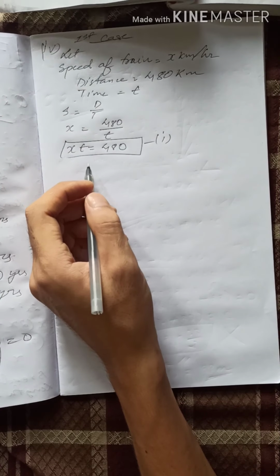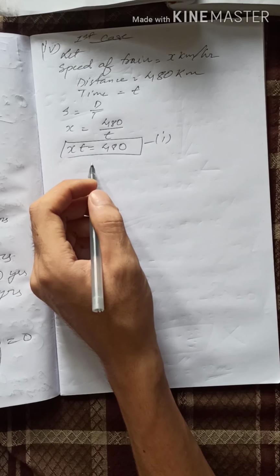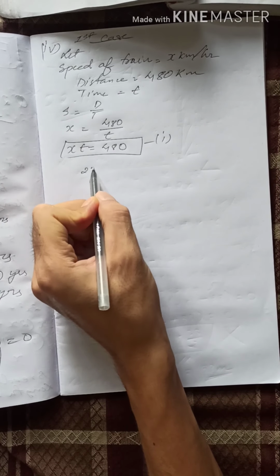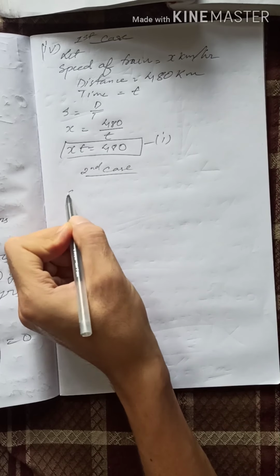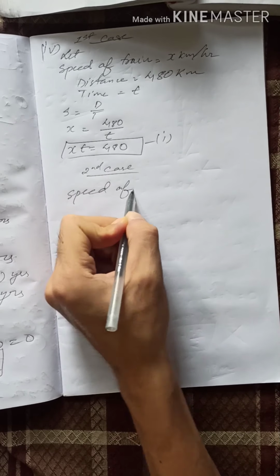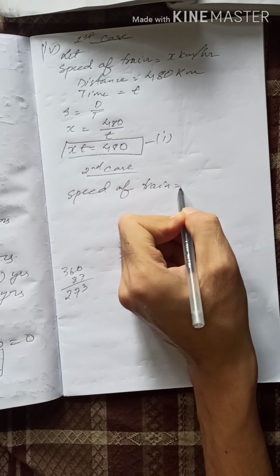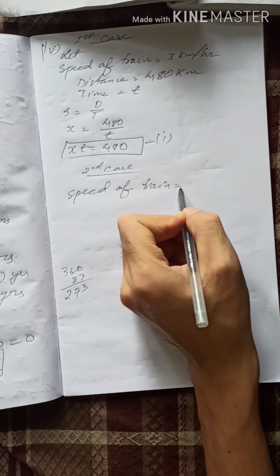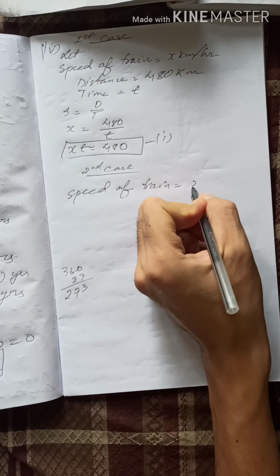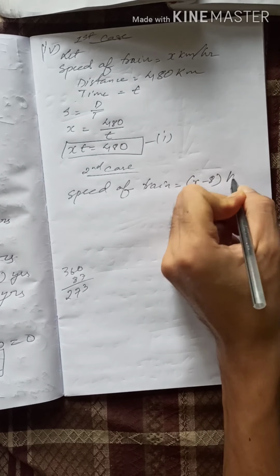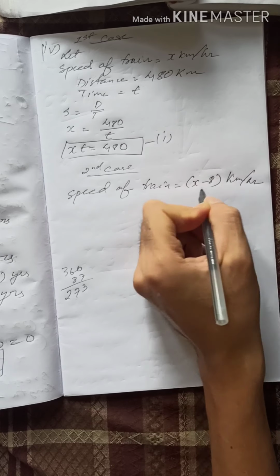Next, the second case. The speed of the train becomes how much? If the speed of the train was 8 km/h less, the speed is x minus 8, because the speed has decreased.